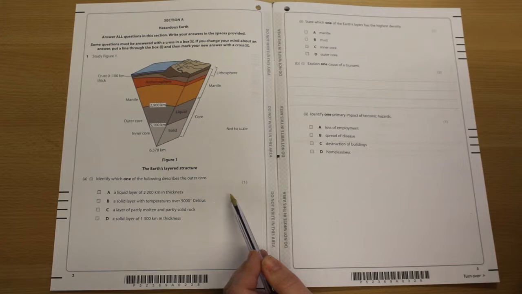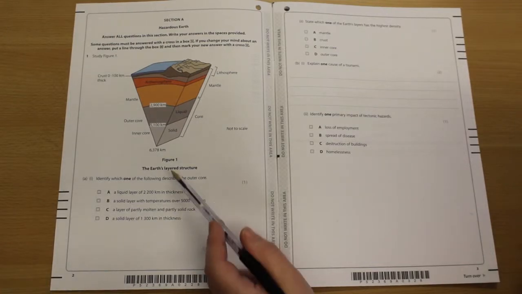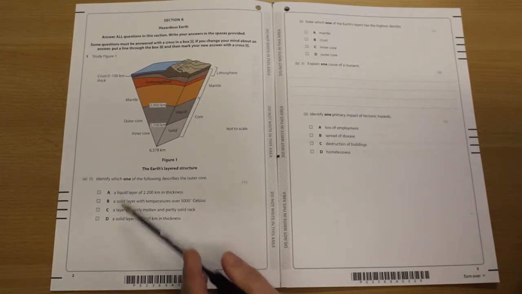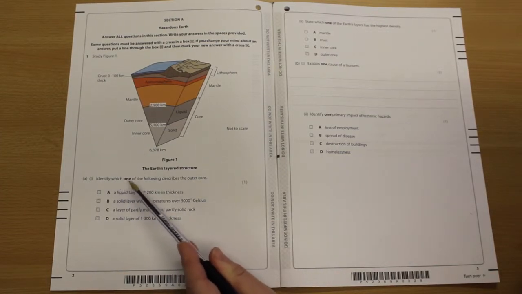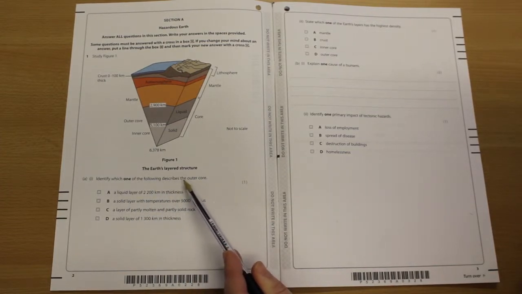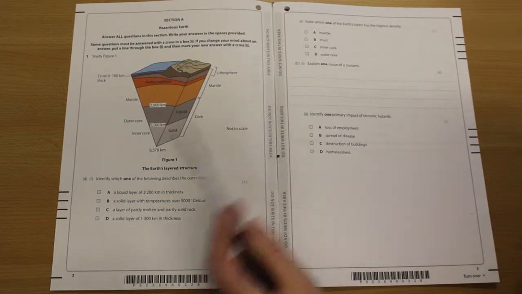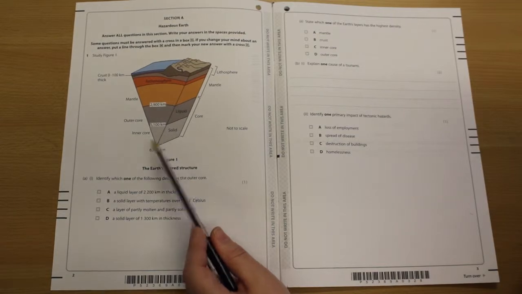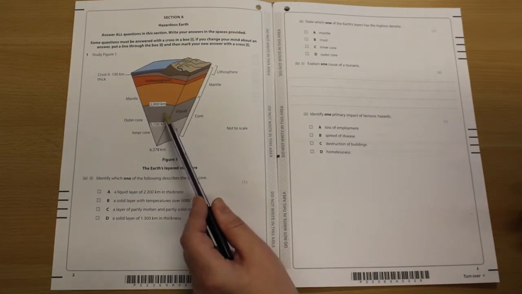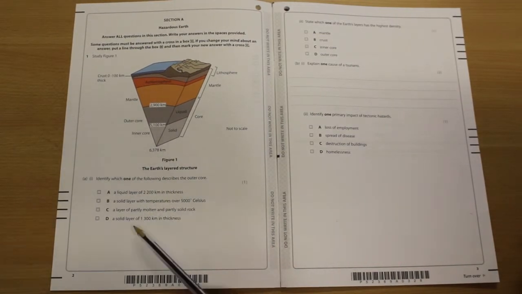Now this one here is using a resource, and it follows a very standard pattern. There is a question about the resource. In this case, which one of these best describes the outer core? You know, find on your diagram the outer core. You've obviously got the inner core, it's labelled for you. You then have a choice of 4 answers.